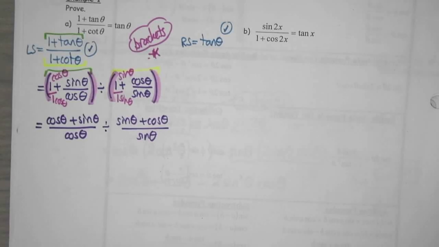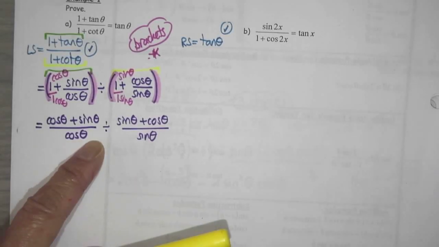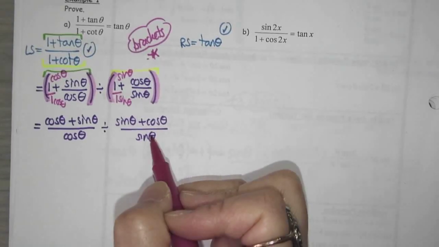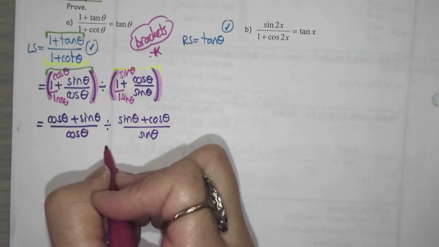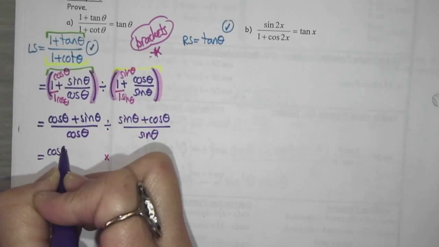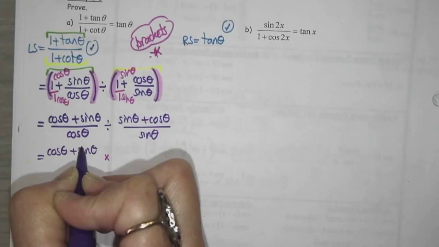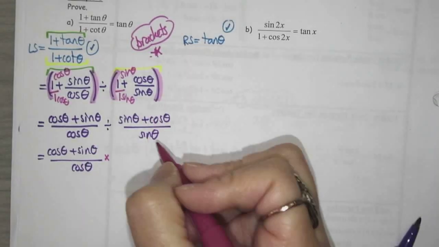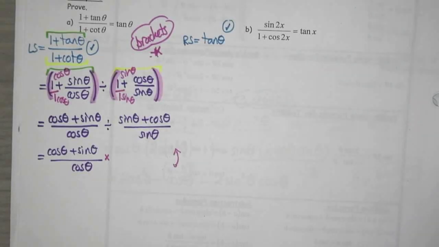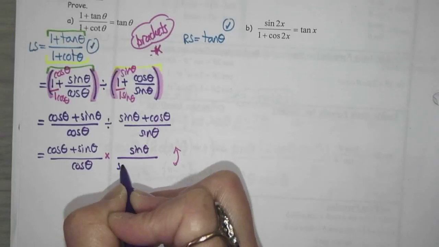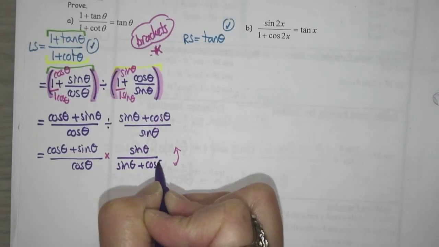Okay. Division becomes multiplication, and then reciprocal of the one after. So we're working with fractions. So this will become multiplication. So keep the first one as is, cos theta plus sine theta over cos theta times, and then we want the reciprocal, right? So the reciprocal this side, you don't have to show these arrows just for your notes. We went sine theta over sine theta plus cos theta. Okay.